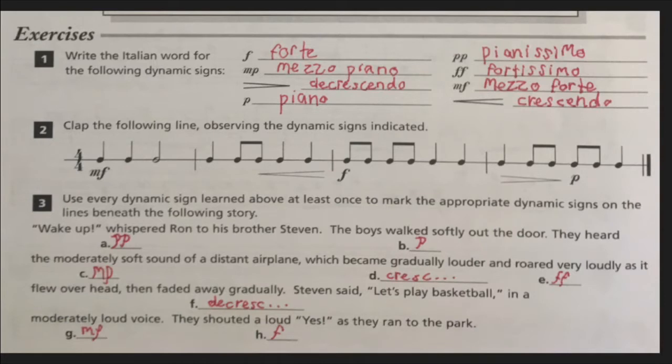They heard the moderately soft sound of a distant airplane, which became gradually louder and roared very loudly as it flew overhead, and then faded away gradually. Stephen said, "Let's play basketball," in a moderately loud voice. They shouted a loud "yes" as they ran to the park.